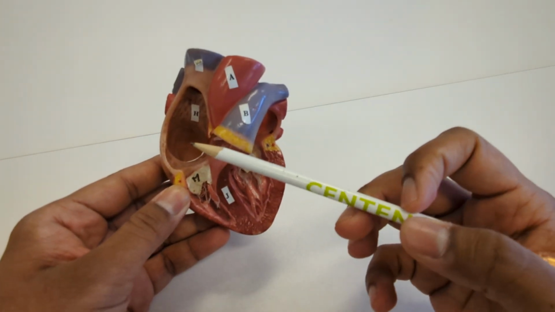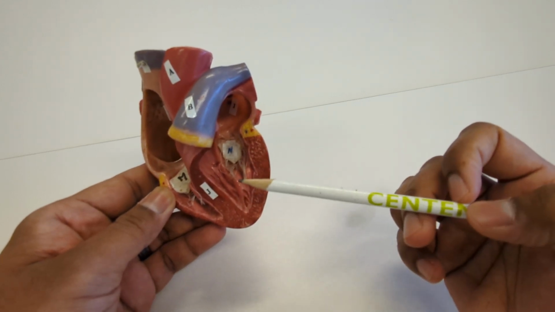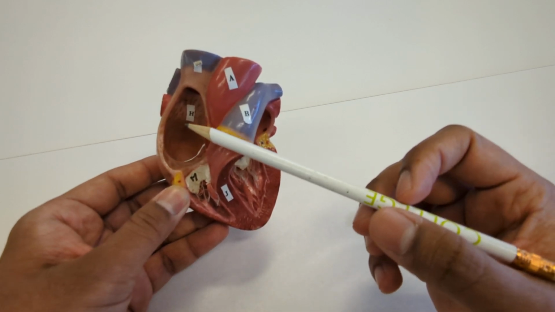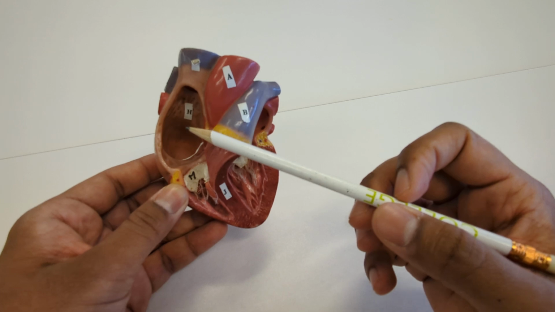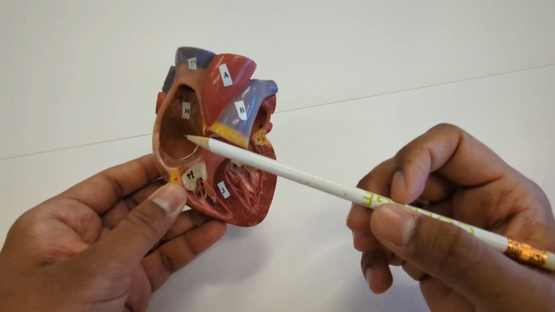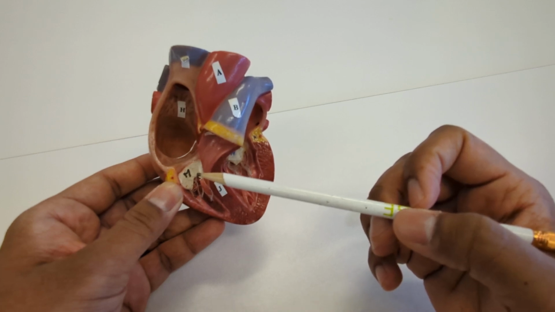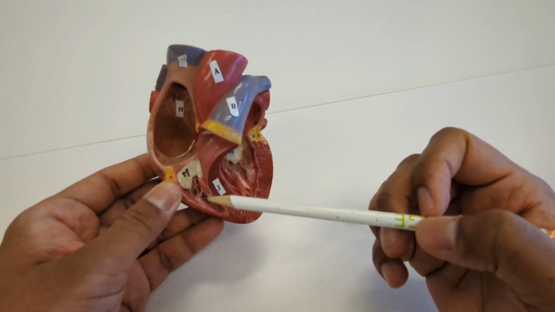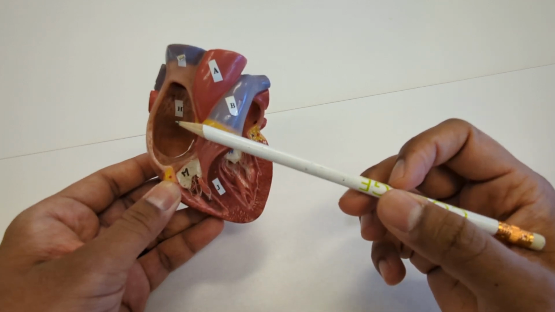So we have the right atrium here, we have the right ventricle, left atrium, left ventricle. In terms of the pulmonary circuit, once the blood enters through the superior and the inferior vena cava into the right atrium, it is going to push the blood into the right ventricle past the tricuspid valve. So the tricuspid valve is making sure that the blood flows in one direction, and when the ventricles push the blood out, it does not go back into the right atrium itself.